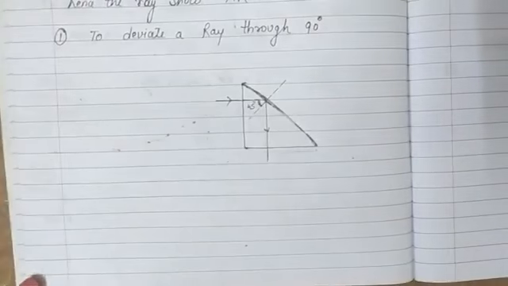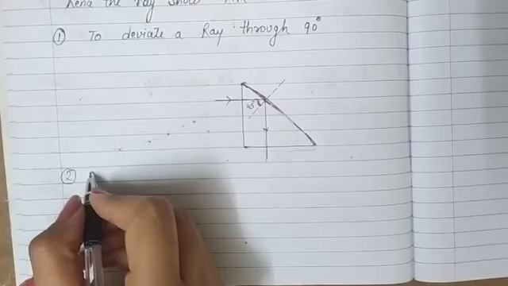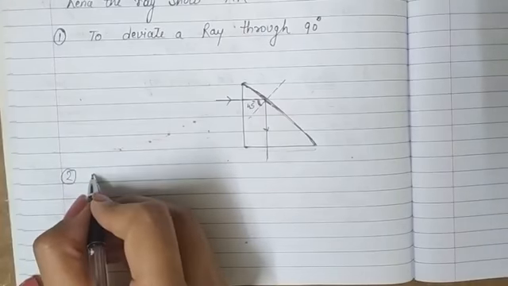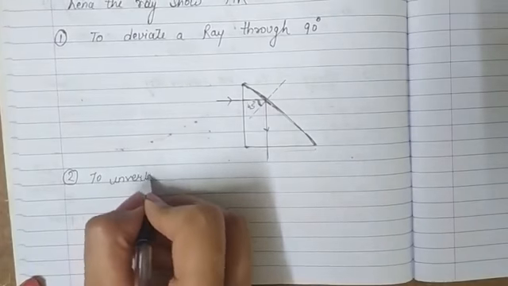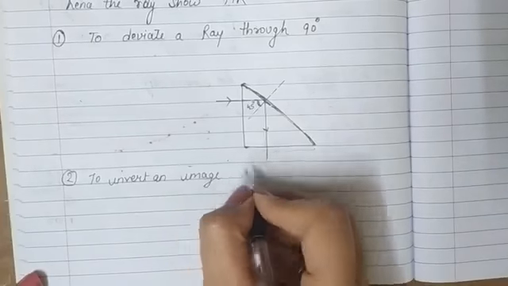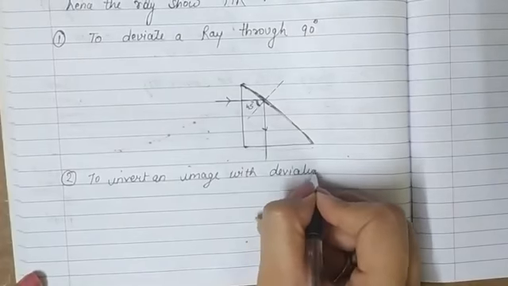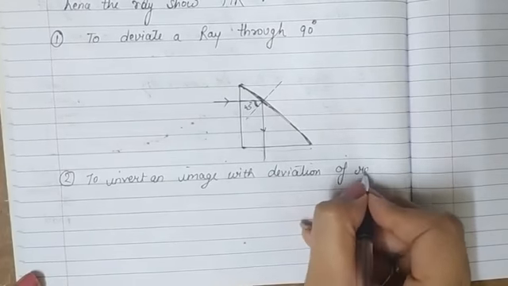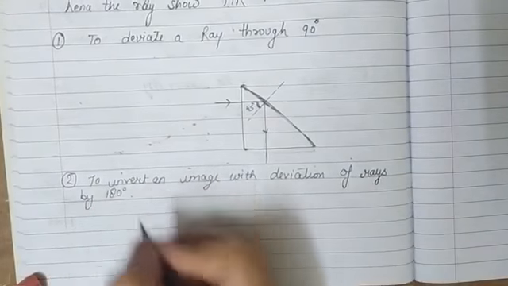Second use of it is we can invert an image by the deviation of rays through 180 degrees. So it can also deviate a ray through 180 degrees, due to which we can get an inverted image. So the application is to invert an image with deviation of rays by 180 degrees. Let's see.